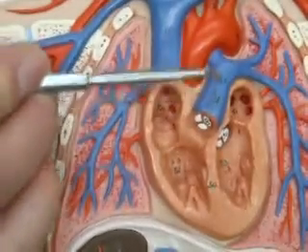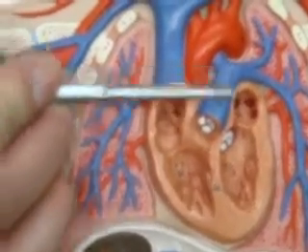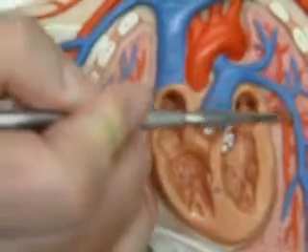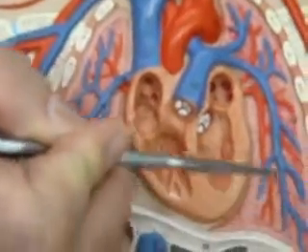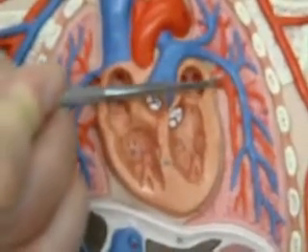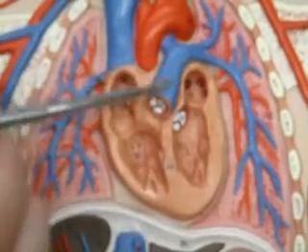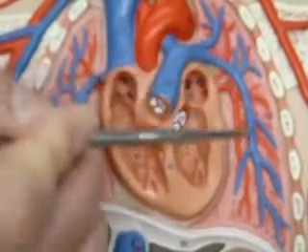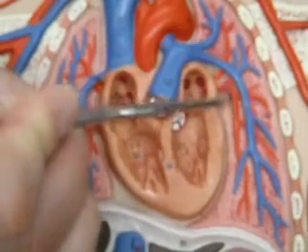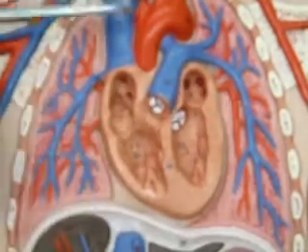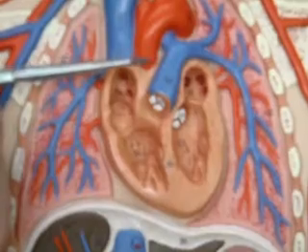So this blood vessel here is the pulmonary trunk, and that's going to branch off into the pulmonary arteries going into the lungs. These red guys in the lungs, those are the pulmonary veins. So pulmonary trunk, pulmonary arteries, pulmonary veins. Let's look at the other arteries over here.